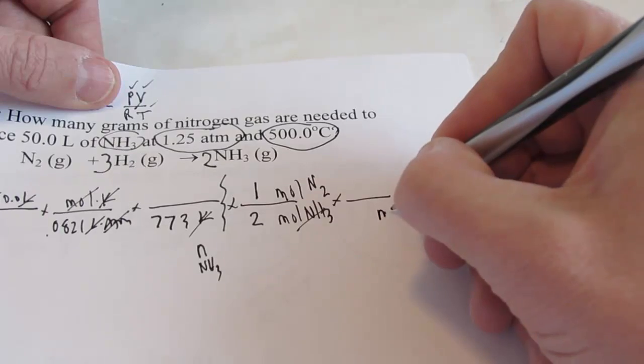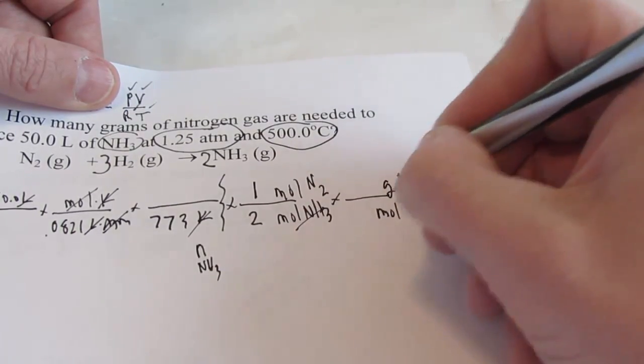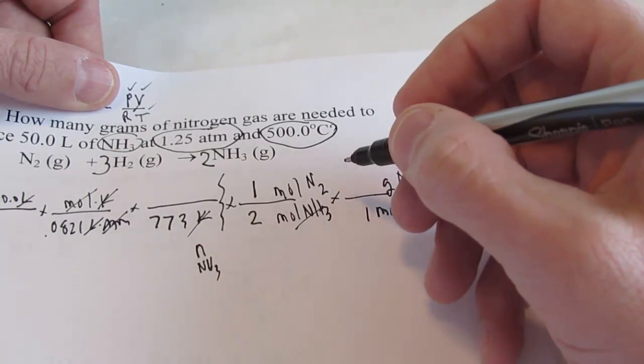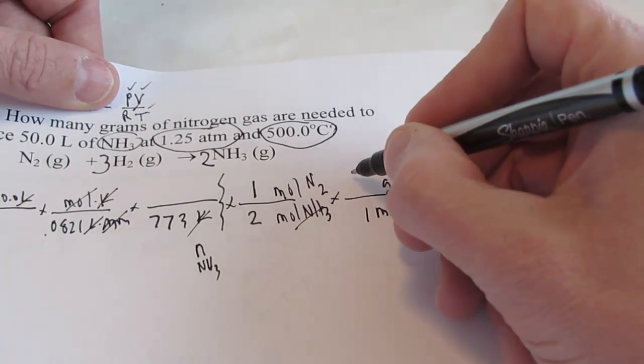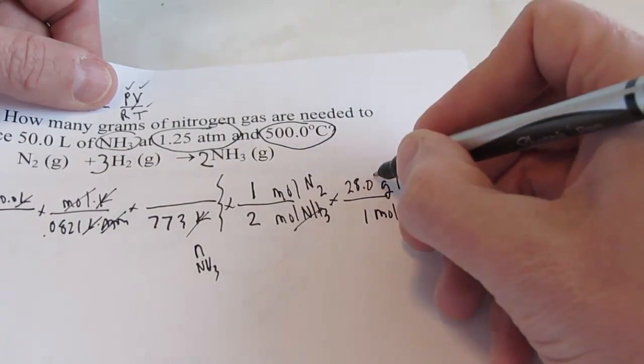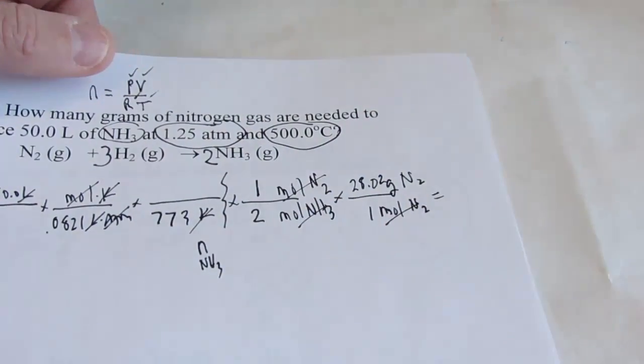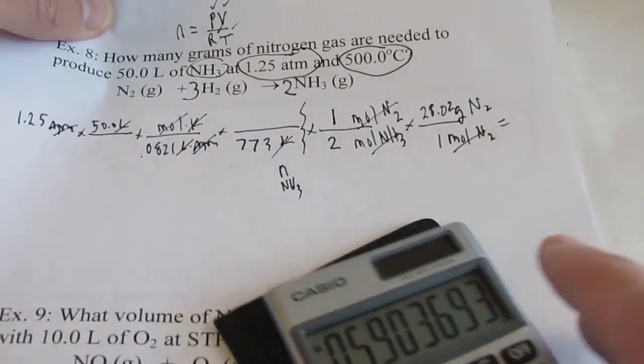And I want to find grams of nitrogen gas. I'm going to go from moles of N2 to grams of N2. And 1 mole of nitrogen is 28.02 grams per mole. Okay. All right. Let's plug and chug and see what we get, kiddos.